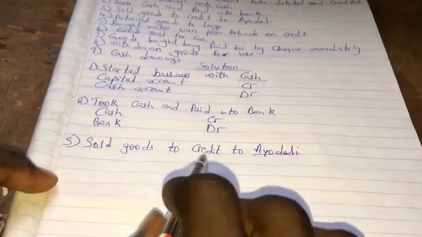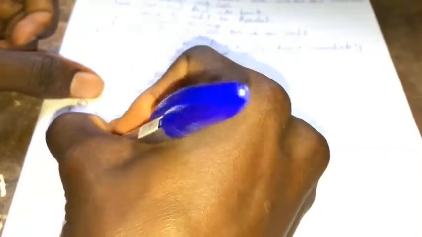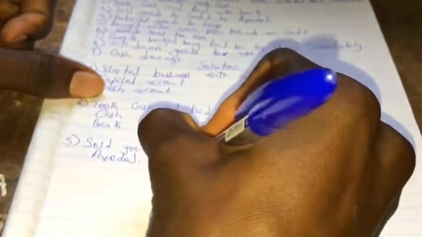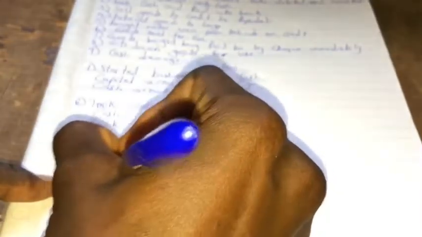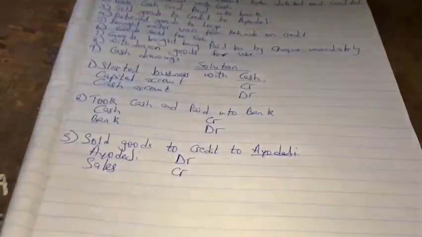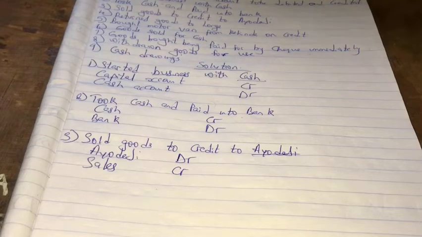So you sold goods to Ayodeji. Ayodeji received the goods, right? Therefore you'll be debiting Ayodeji, because Ayodeji is the receiver. You debit the receiver, which is Ayodeji, and you credit what? You credit your sales. You debit Ayodeji and you credit sales, because that's the principle of double entry. You debit the receiver and credit the giver.